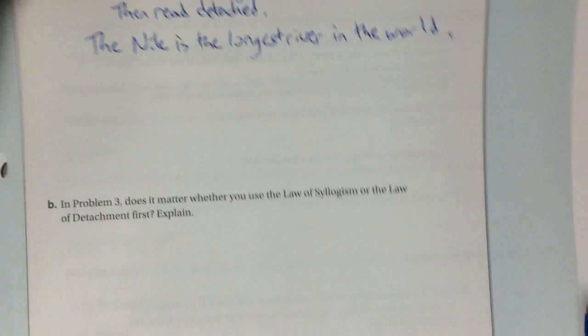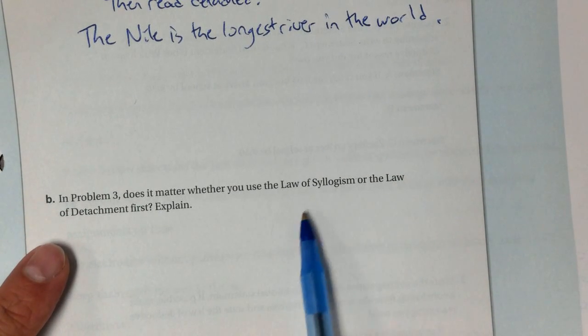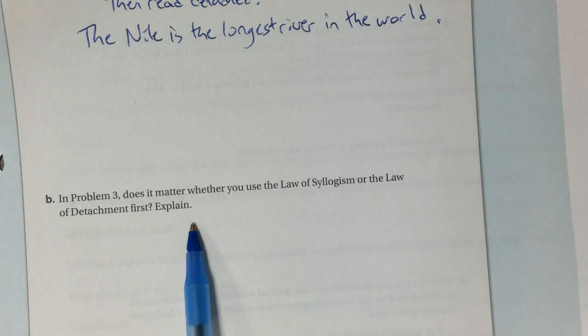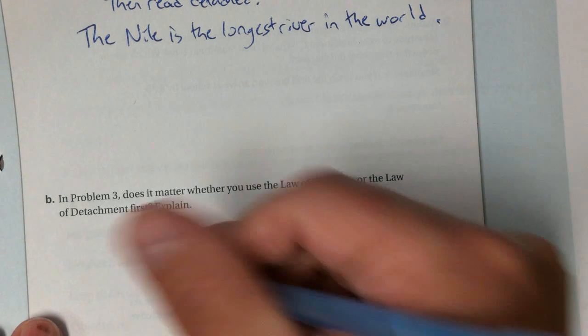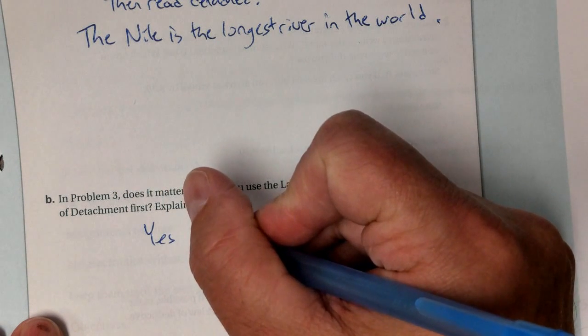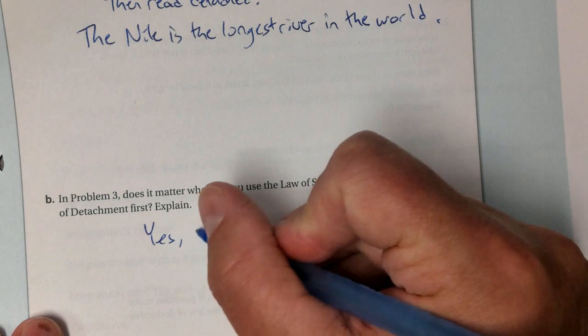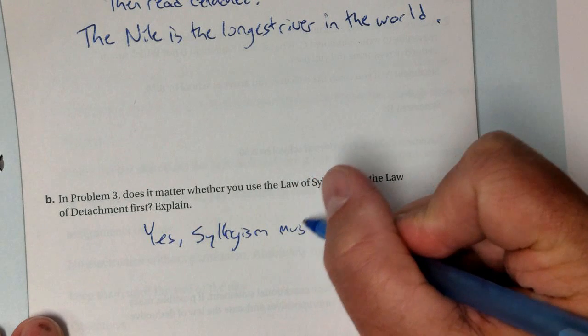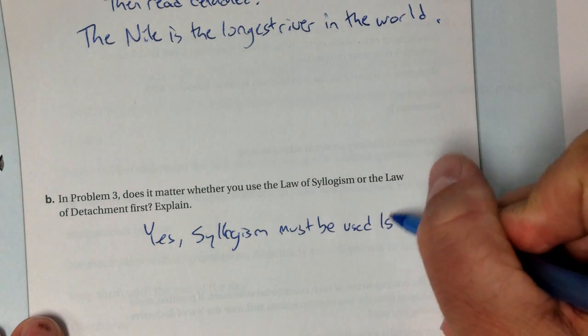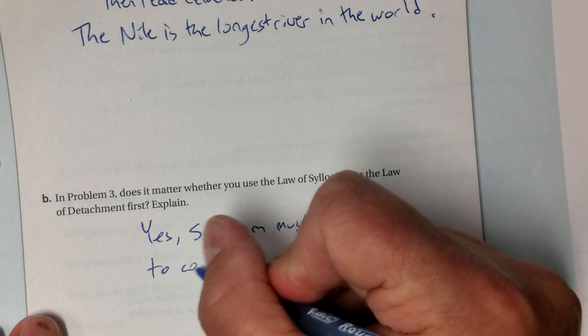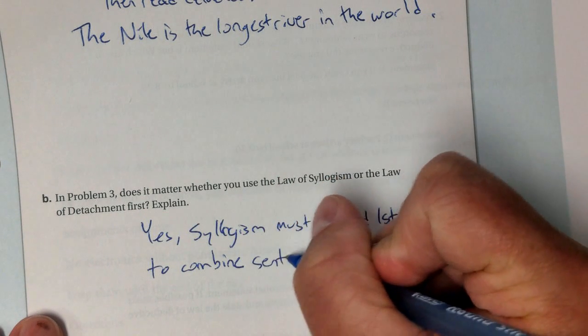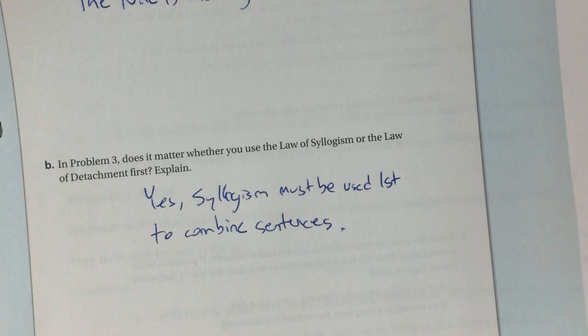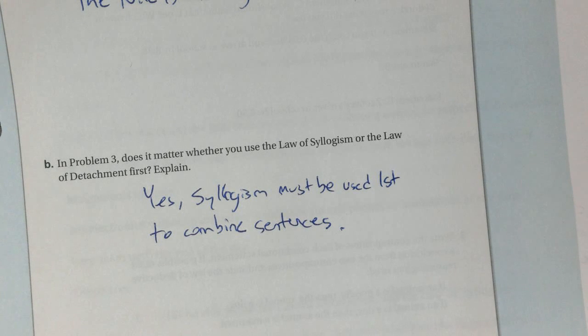All right. So then in that problem, does it matter if you use the law of syllogism first or detachment first, and explain? So this we want, yes, syllogism must be used first to combine the sentences.